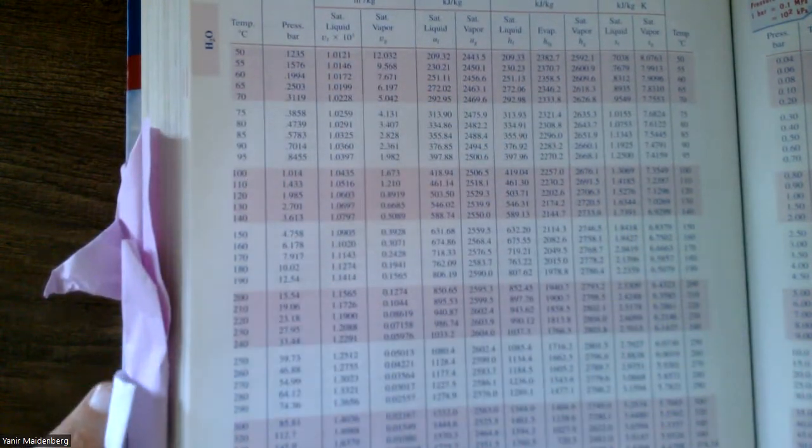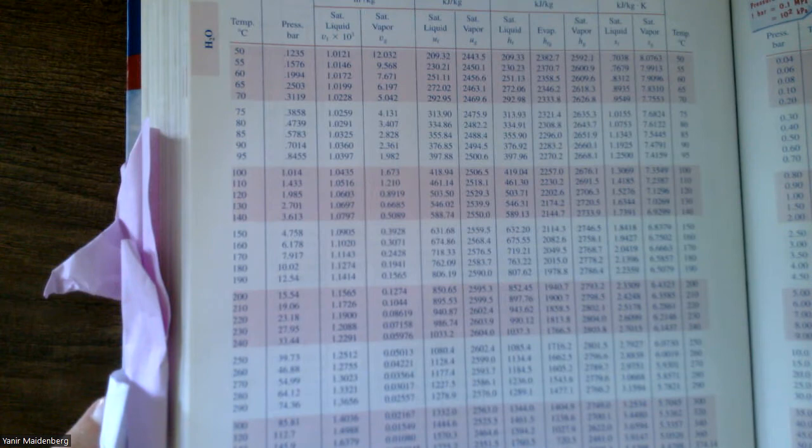Looking at the saturated steam table, which is organized in terms of convenient temperatures, I can see that the highest temperature at the bottom here is 374.14, which corresponds to the critical temperature of water, meaning that we cannot have liquid water above this temperature, no matter what the pressure is.